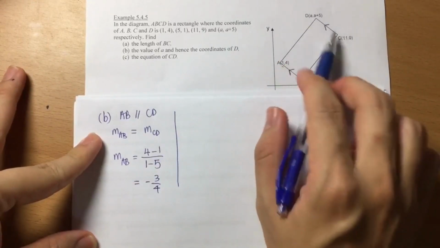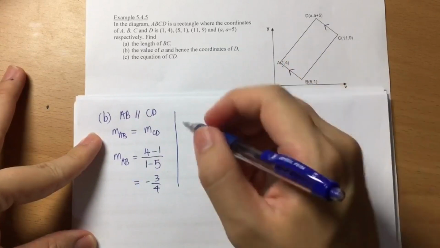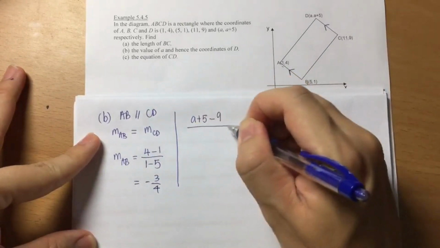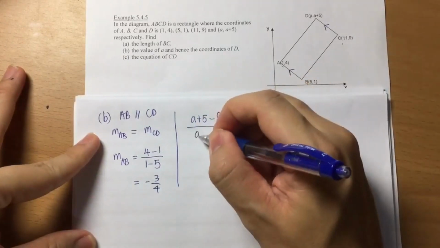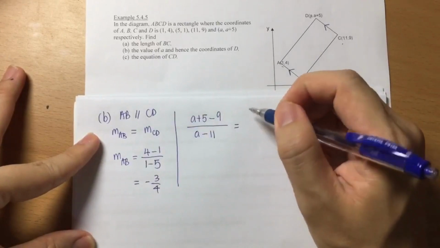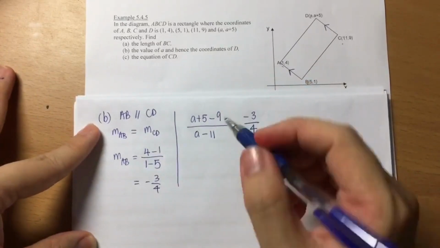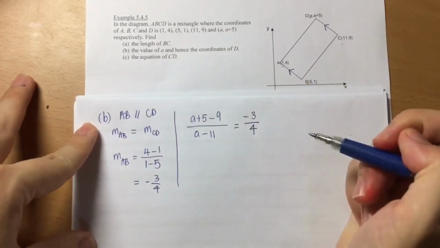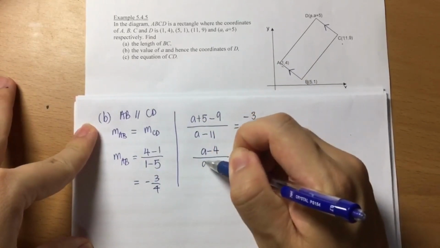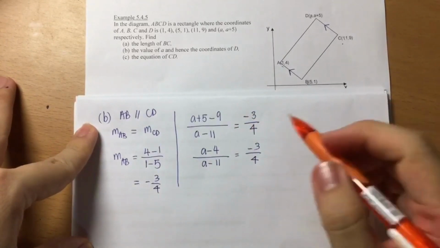That means for the gradient of CD, A plus 5 minus 9 over A minus 11. The gradient of CD must equal the gradient of AB, therefore it equals negative 3/4. So we are going to simplify this. 5 minus 9, so A minus 4 over A minus 11 equals negative 3/4.